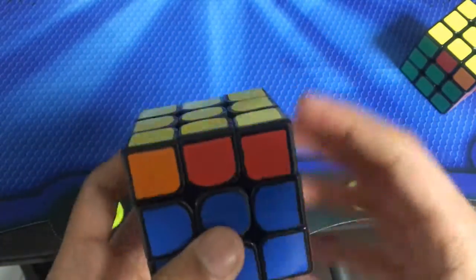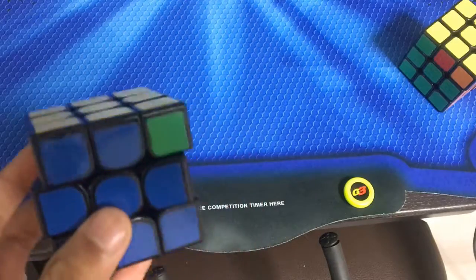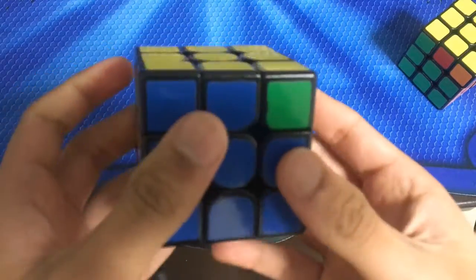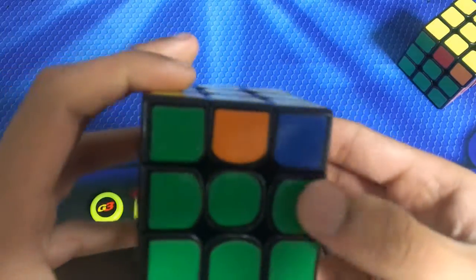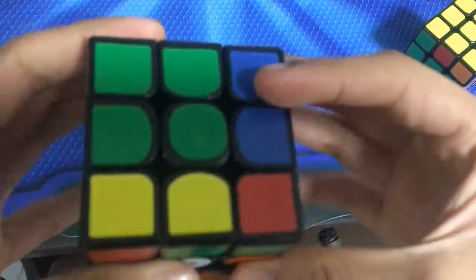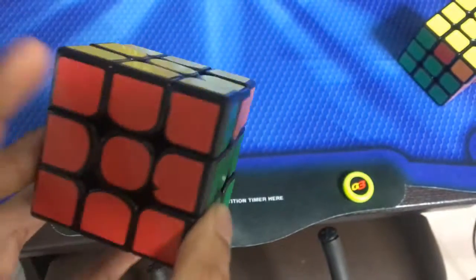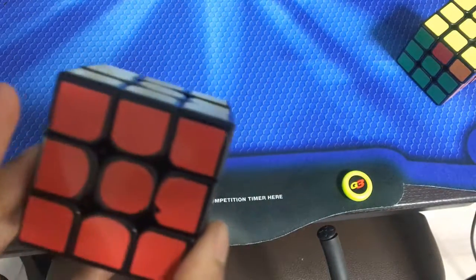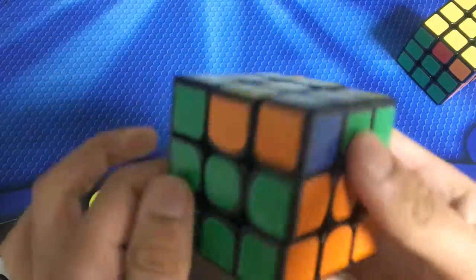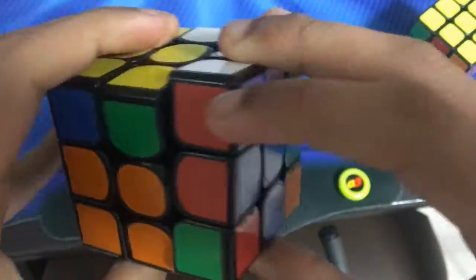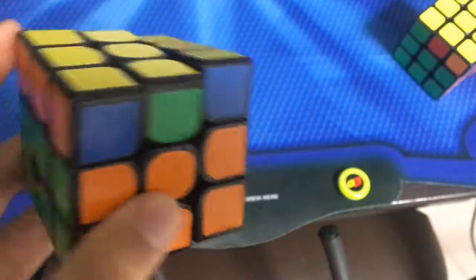And now PLL, so find the side which is most solved. So it's this or this. You can just put one of them in the back and do the next algorithm, which is R' F R' B2 R F' R' B2 R2. And the most solved is this, with the red side, so you put the red in the back and do it again. R' F R' B2 R F' R' B2 R2.